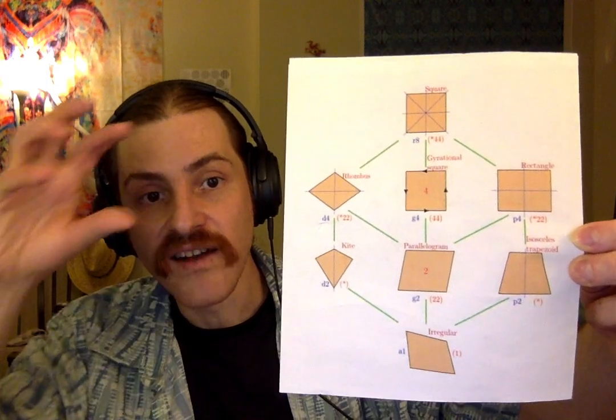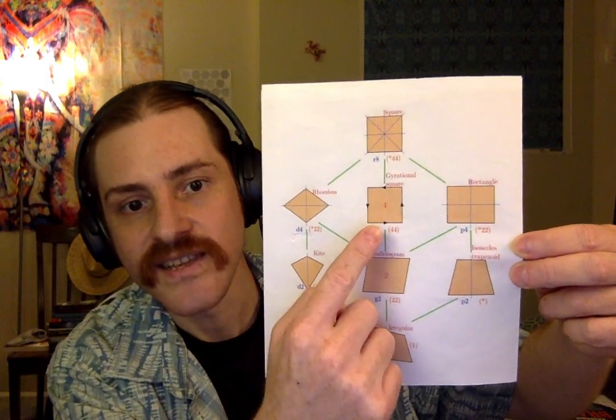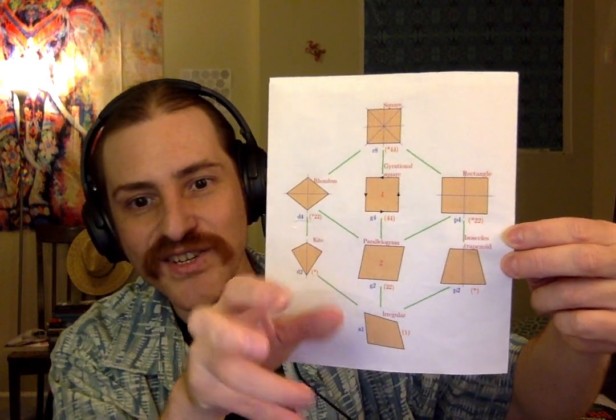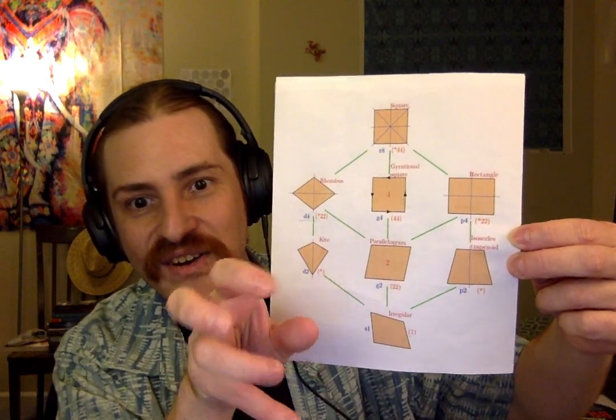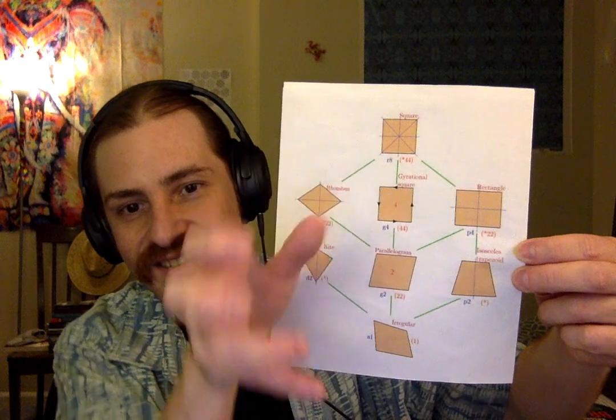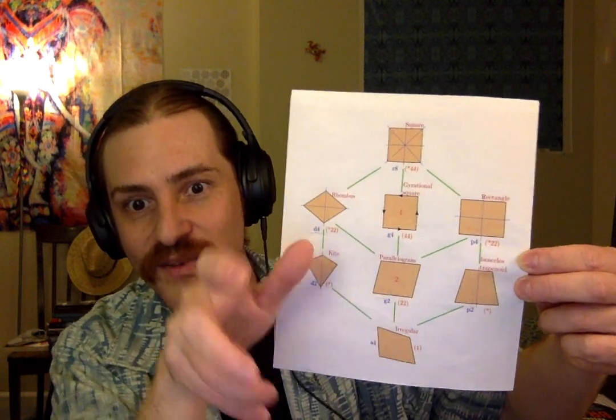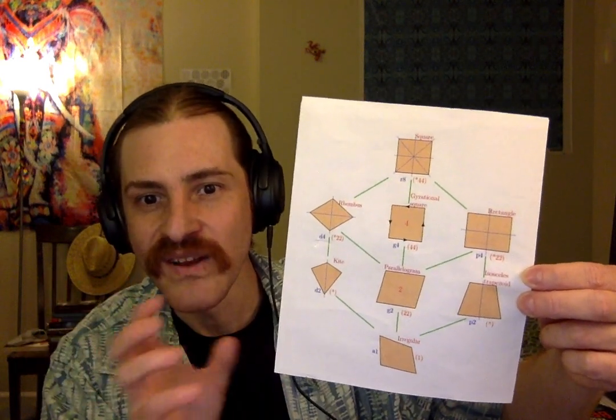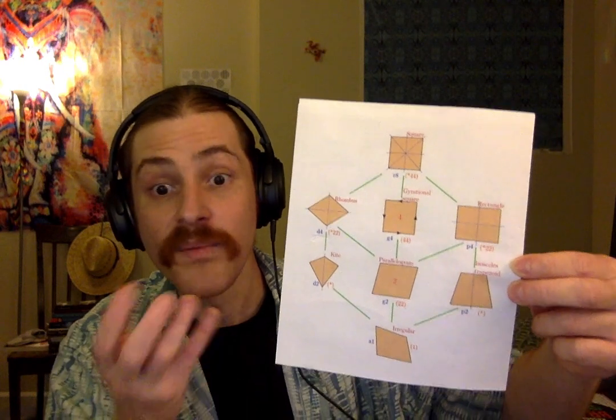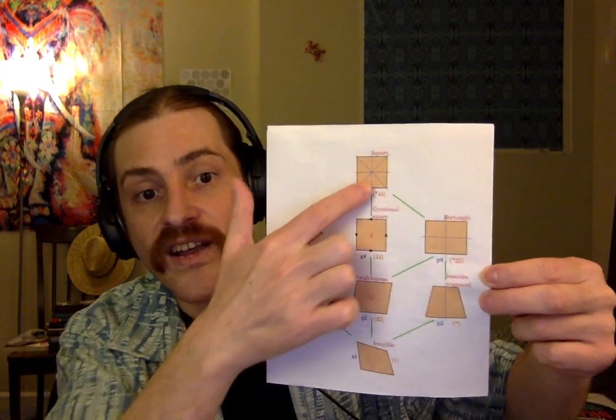But as you break symmetries, this one is interesting. It's like you're breaking the rotational symmetry. Maybe it only rotates in one direction. So maybe the square is the same in this way, but this one only in one direction. That's a weird, almost invisible way of breaking the symmetry, but it's definitely important mathematically.